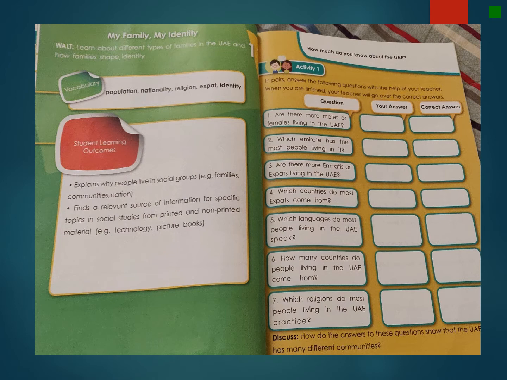And then we will find relevant resources to find information about UAE. For example, we can use the internet, we can read papers, picture books. So we go through these resources to find out information about the country UAE. Our first activity is: how much do you know about the UAE? We are going to learn about UAE, and first we will check how much we know about UAE.